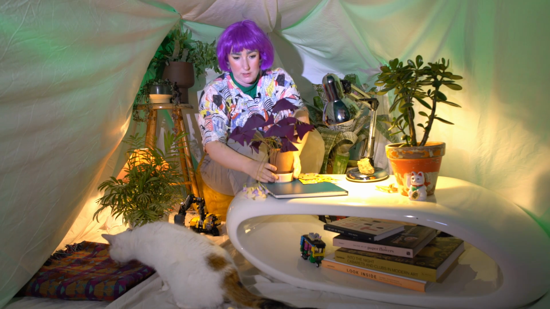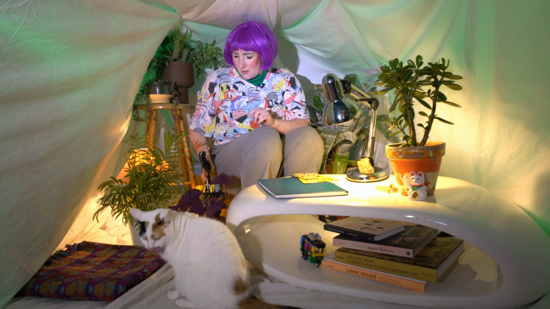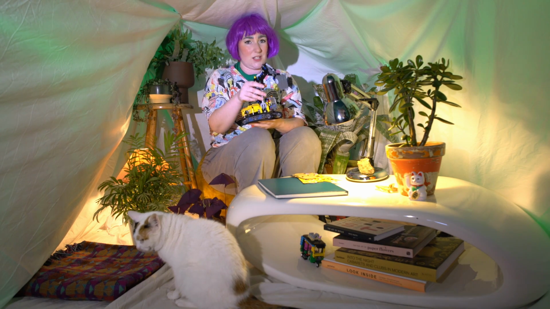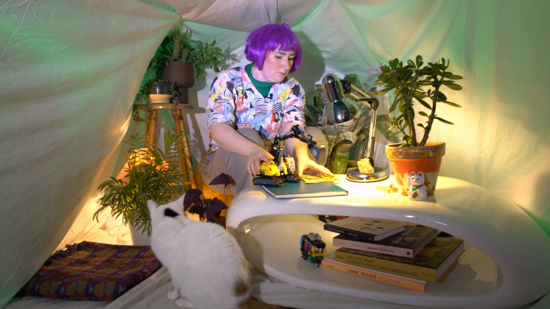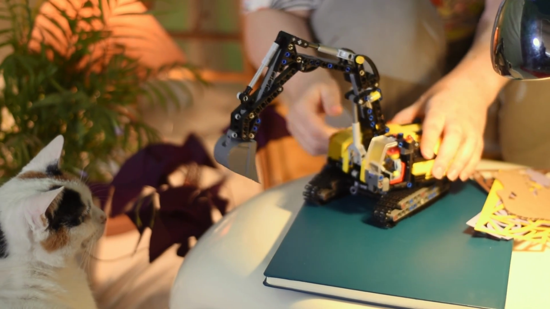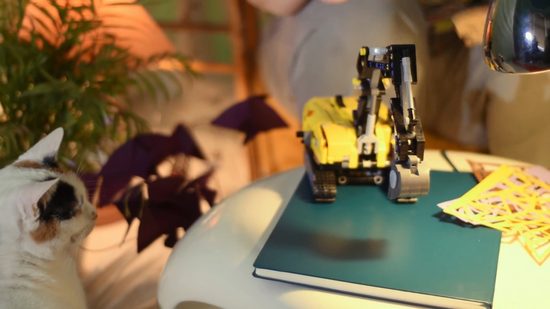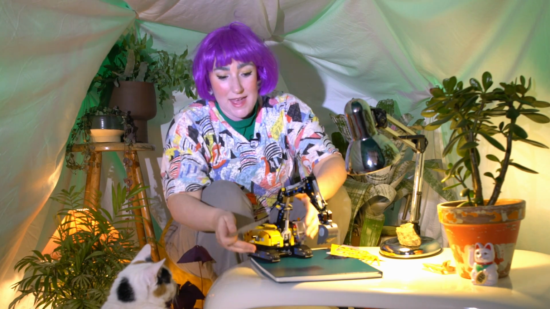For example, I'll move this down here. Oh, no. Sorry, Kiki. This is just a Lego digger that I made. I made it the other week. And it is good, I think, because obviously it moves, so it's kinetic. What you can do is you can add things to the silhouette to make it your own.